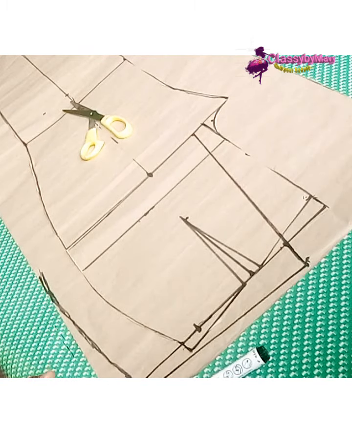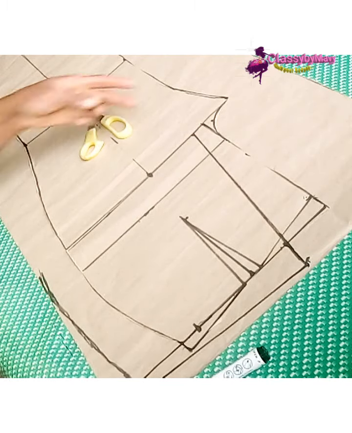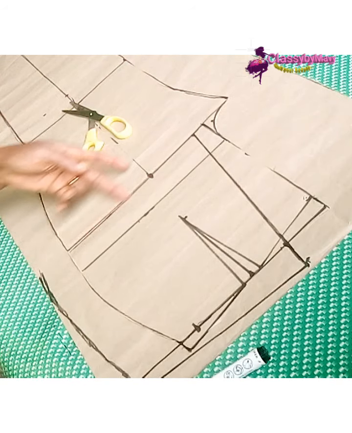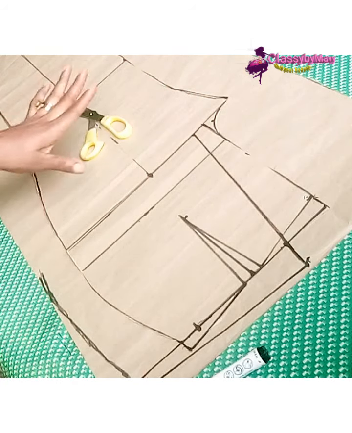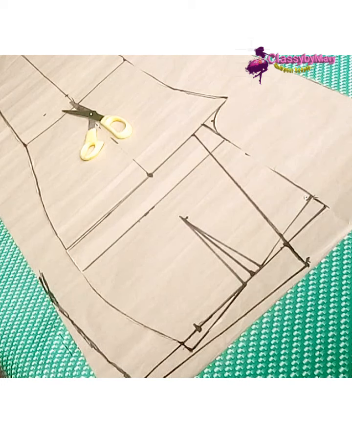Now at this point, what we need to do is to come to this crotch extension line and create our back crotch extension. The back crotch extension is hip circumference divided by 10. That is 40 divided by 10, which will give us 4. So the back crotch extension is 4.